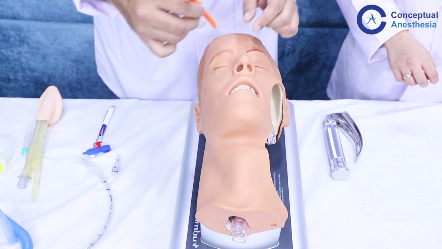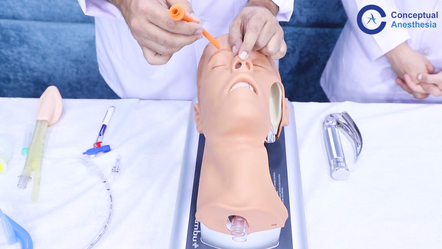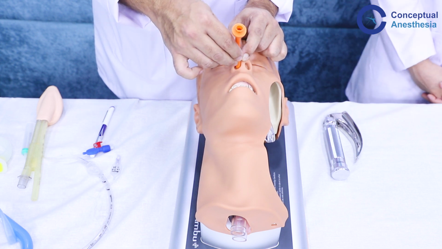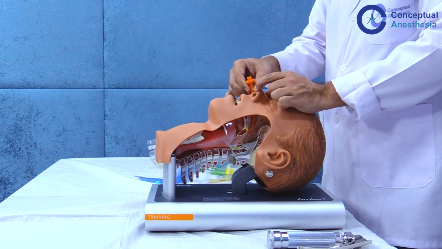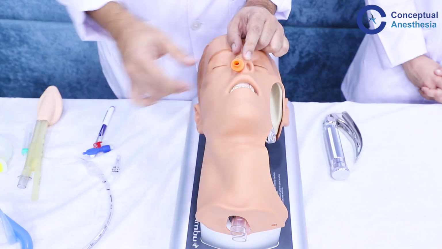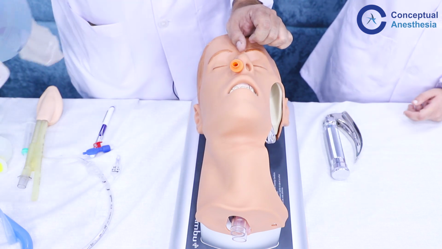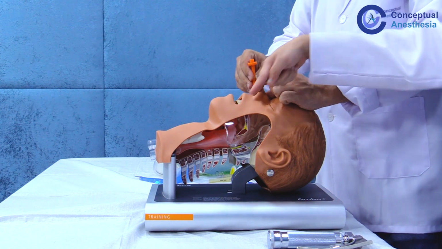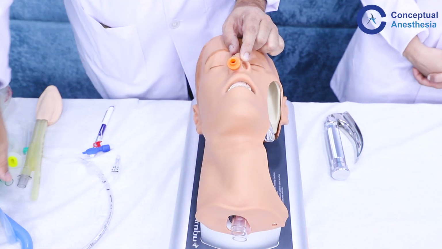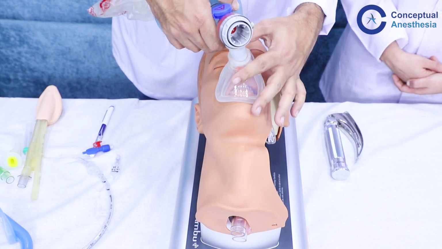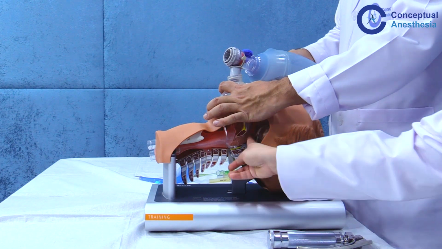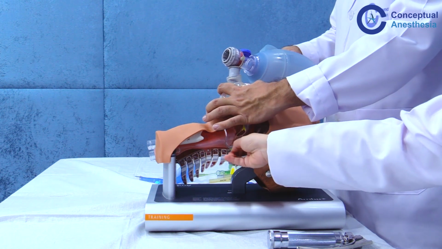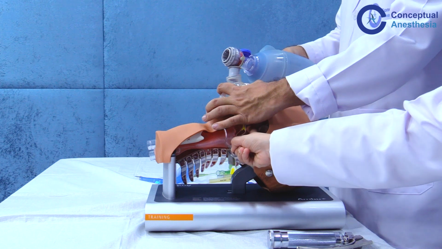Then we put water soluble jelly into the patient's nasal cavity and we introduce the nasopharyngeal airway with the bevel turned towards the nasal septum. Make sure that you don't force it. The direction in which you put the nasopharyngeal airway is straight down and then a slight curve, that is the direction of the floor of the nose. So you can see from the side that the nasopharyngeal airway has opened up the space between the nasopharynx and the posterior part of the nasal cavity.